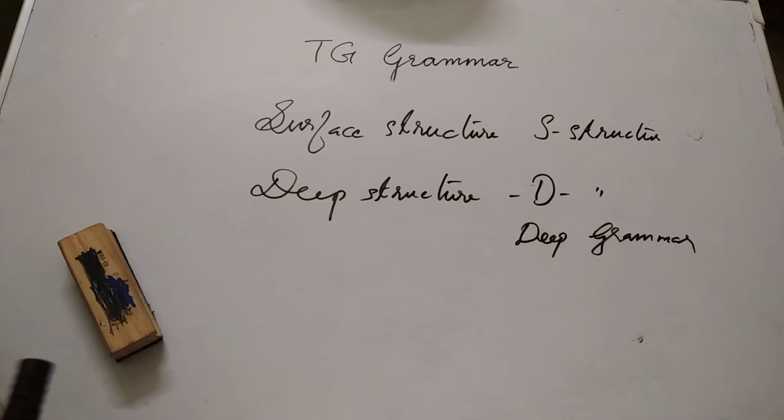Okay, here they have given two examples. Let us take the first one, page number 119. They have given three sentences. You close the door. The door is closed by you. And close the door. So basically speaking, the deep structure of all these three sentences is the same. Somewhat the same.